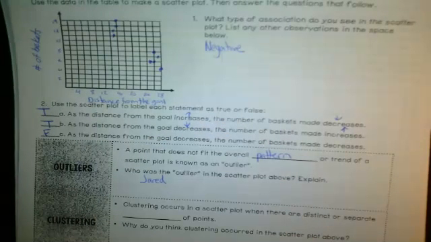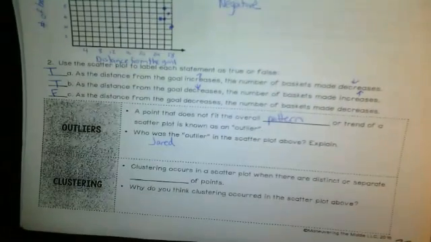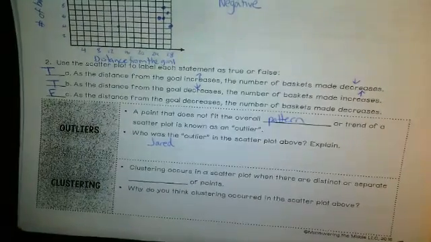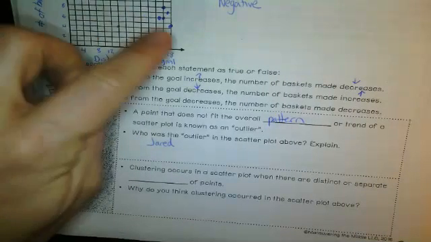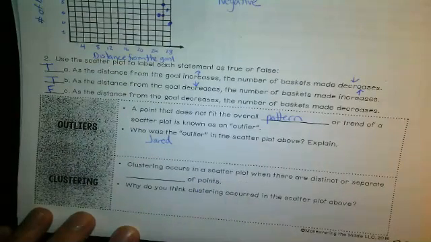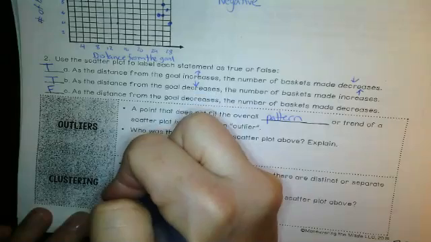I'm not writing everything I would normally write if we had a bunch of time, and also I'll just verbally tell you that it's because the number of baskets he made was much lower than the rest of his team. He doesn't fit with the rest of the pattern, right? He kind of stands out. Most of you are familiar with that word and comfortable with that word. Let me focus this a little bit more. Okay, and then another word that we use to describe some things that happen in scatter plots is this clustering. See how there's like these two little groups? The groups are called clusters. So clustering occurs in a scatter plot when there are distinct or separate groups of points.